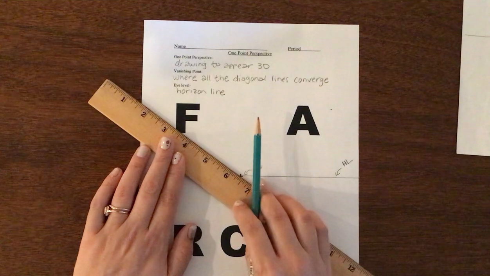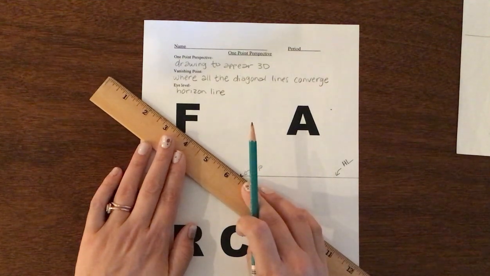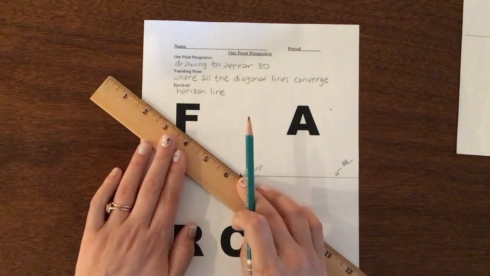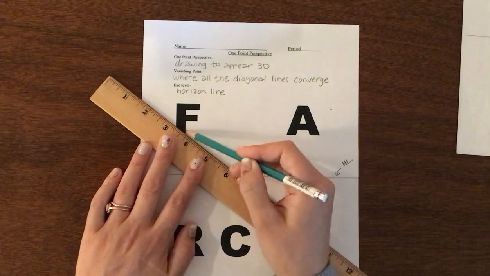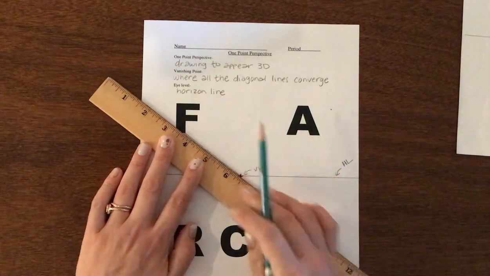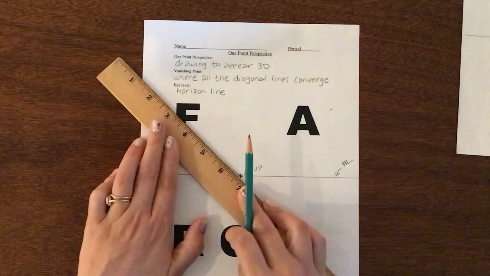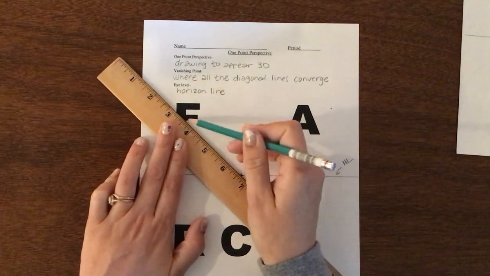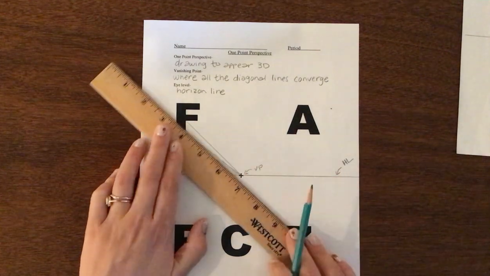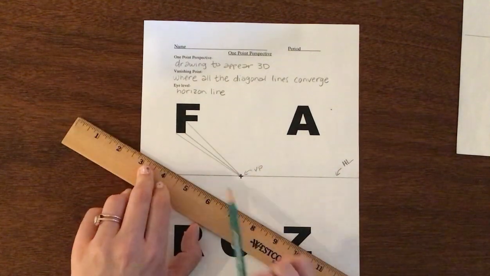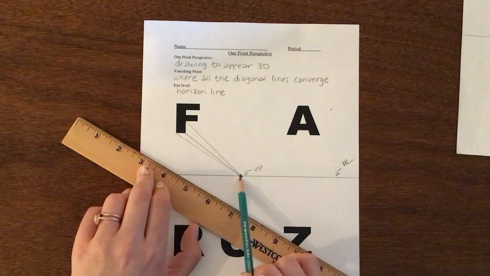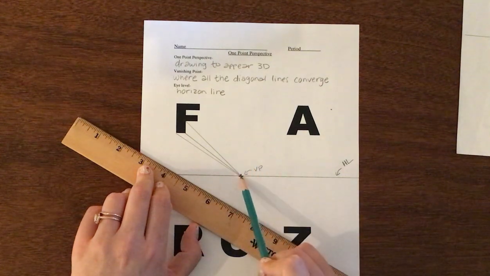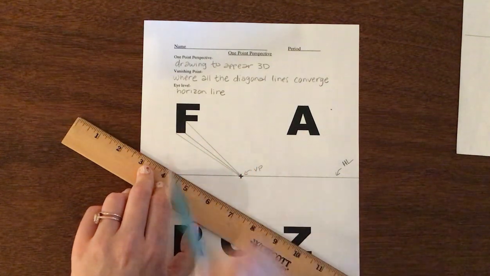And sometimes it's easier if you hold the ruler at the vanishing point and just move the top part of the ruler to the corner that you need. And make sure you double check every time you go to draw a vanishing line that the ruler is lined up straight with the vanishing point and the corner.